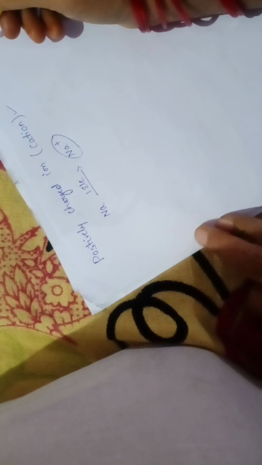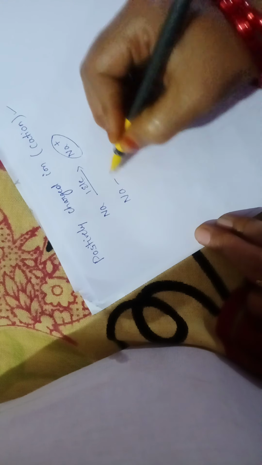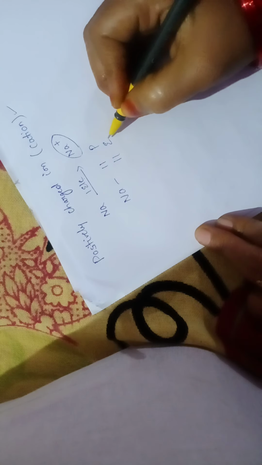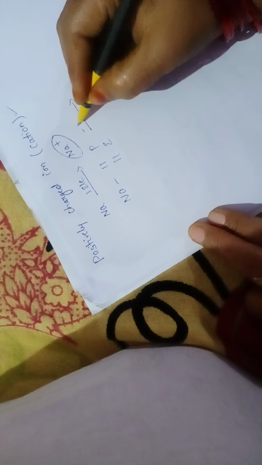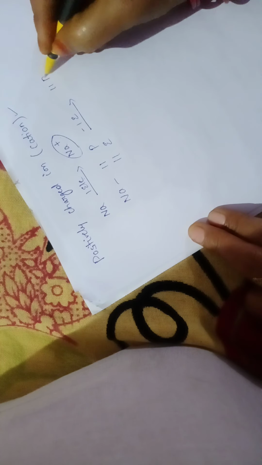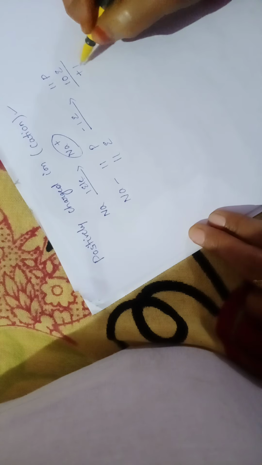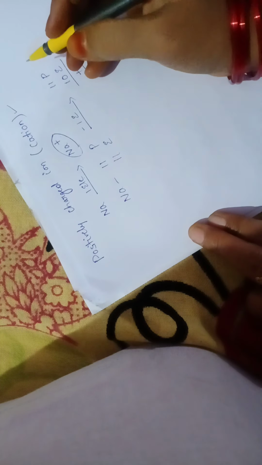Okay, I already told you, sodium has 11 protons and 11 electrons. By losing one electron, what will it get? 11 protons and 10 electrons, so totally you will get +1. That's why sodium has a +1 charge.